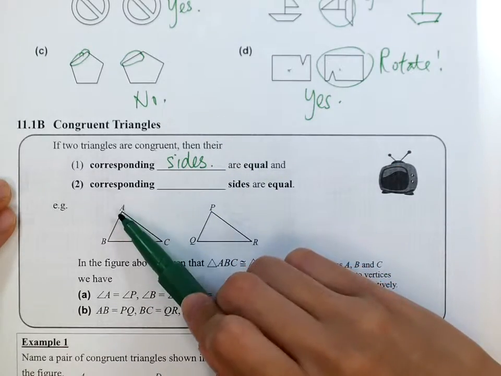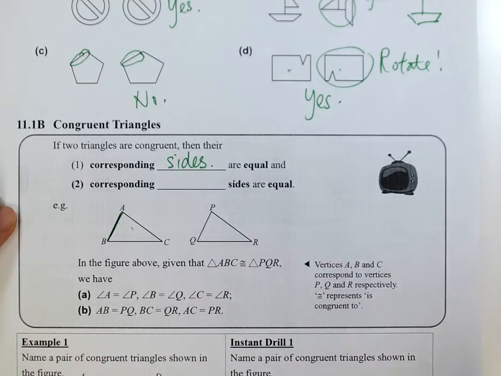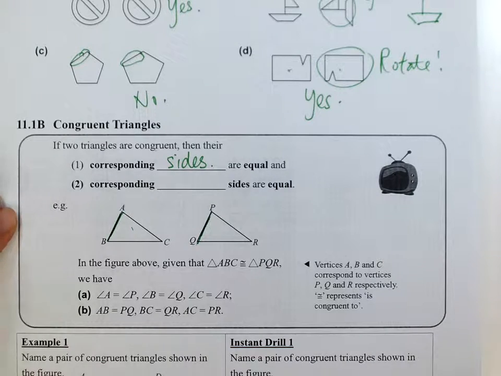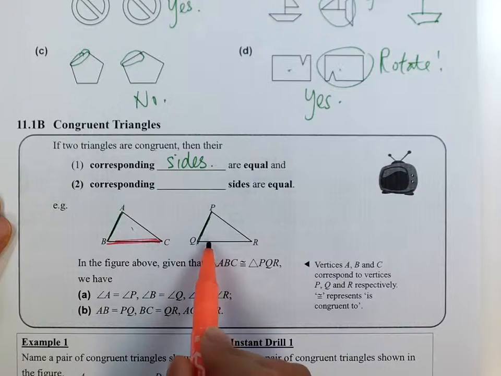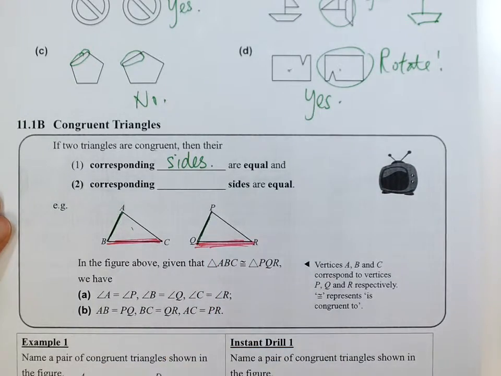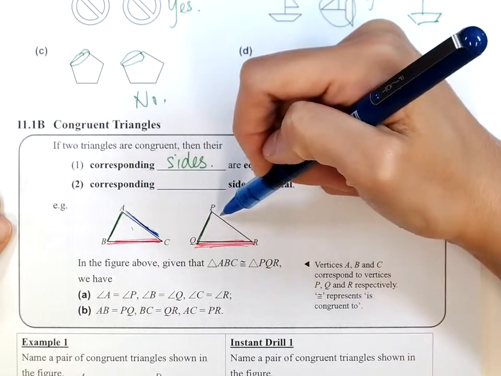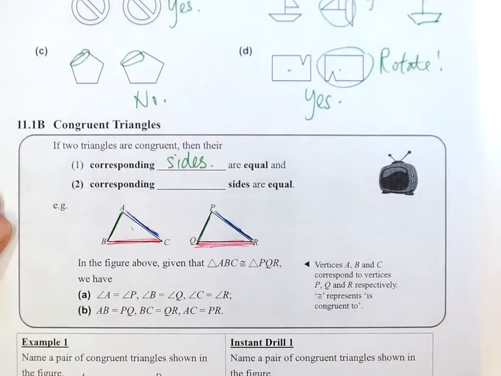So AB will be the same length as PQ, length BC will be equal to the length of side QR, and lastly the length AC will be the same length as side PR.